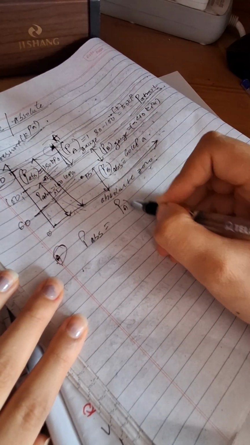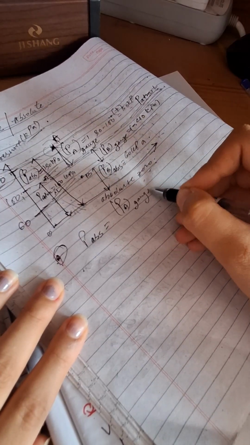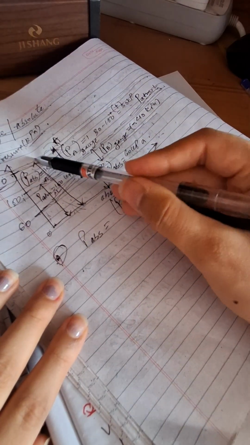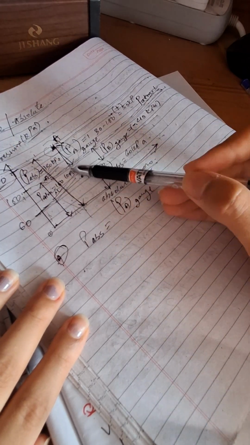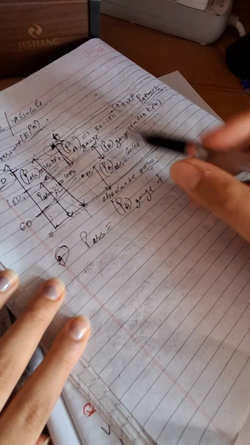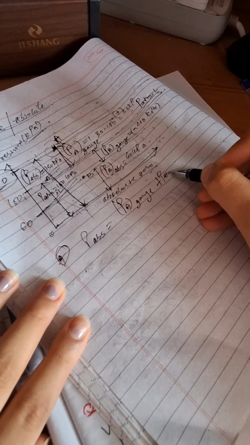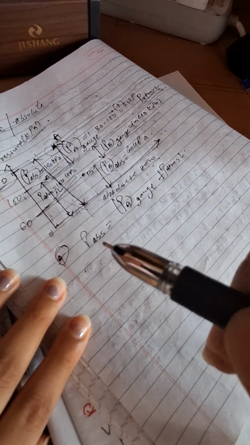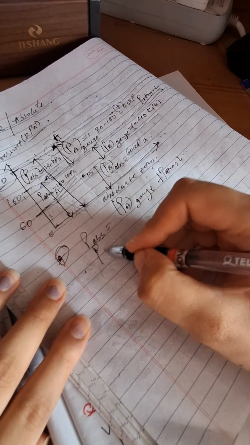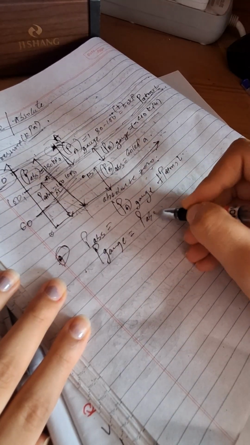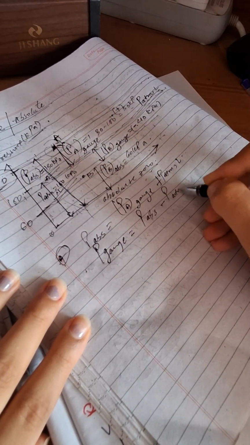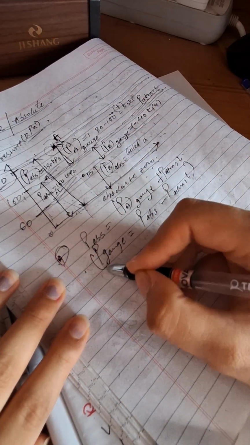So PA gauge pressure plus this total is absolute, which comes from the addition of this gauge pressure, and from here to here is local atmospheric pressure. From here I get gauge pressure equals absolute pressure minus local atmospheric pressure.